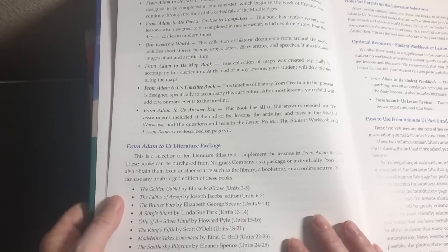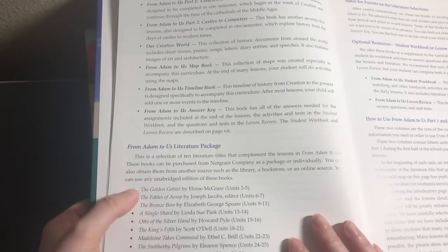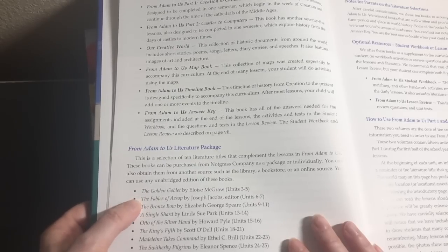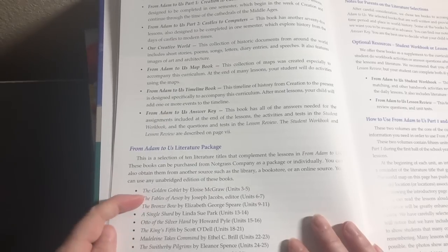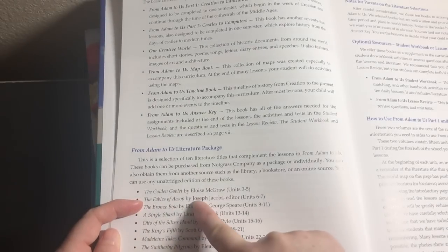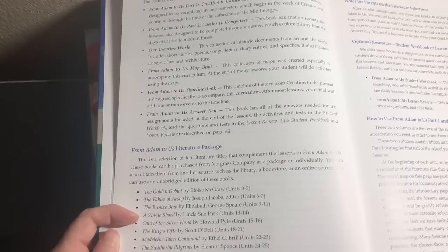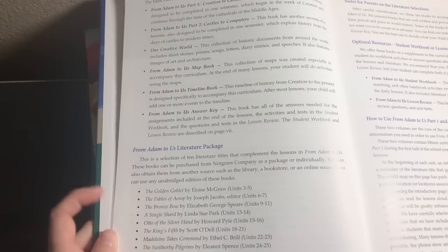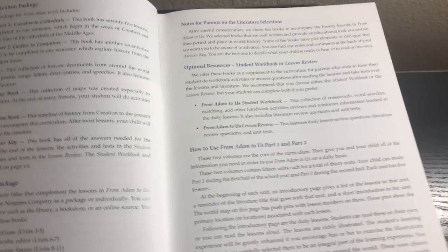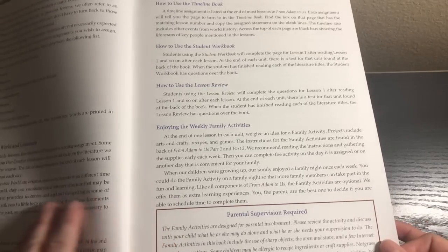Plus, we are getting some of these on audiobook. So we're getting The Golden Goblet, The Bronze Bow, and A Single Shard on audiobook, but I can't find The Fables of Aesop, that specific one, on audio, although there are different Aesop's Fables books on audio. But I'm going to get the exact one listed because I'll show you in a minute it breaks it down for the student exactly what they need to read each day, and so I want to be able to follow that easily. So she'll be reading those 4 books, and she can choose to read them or she can choose to listen to the audio. It's totally up to her, but I will have both options available.